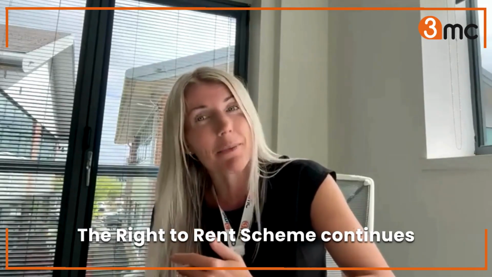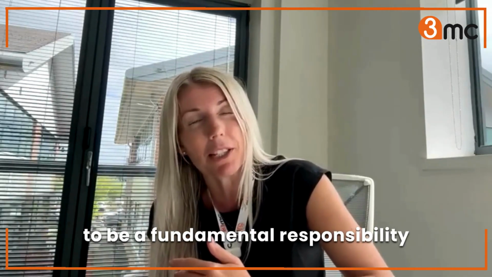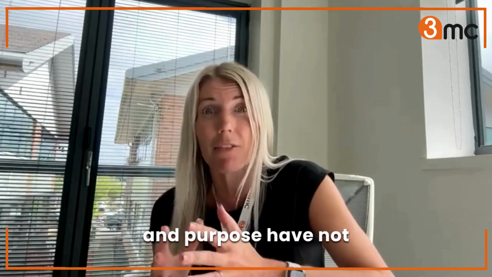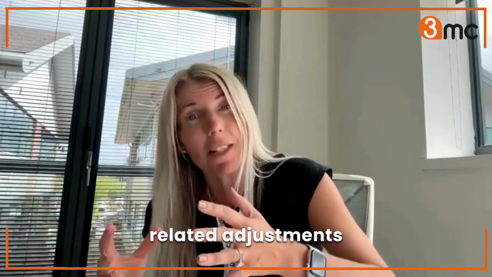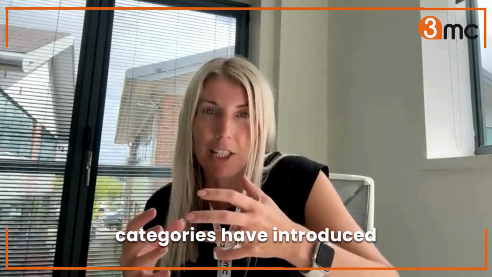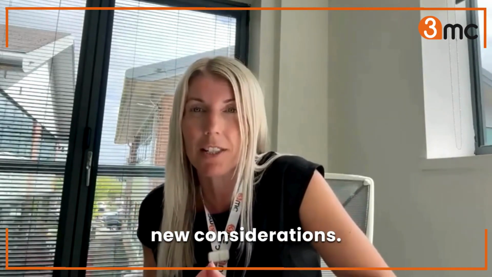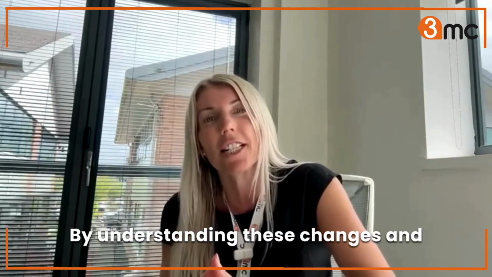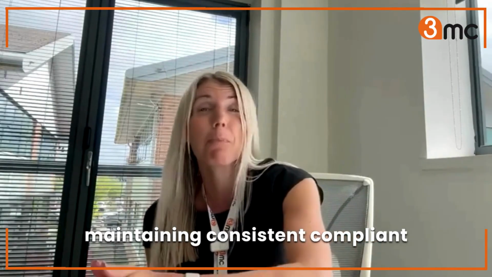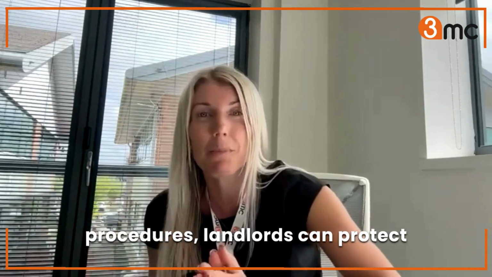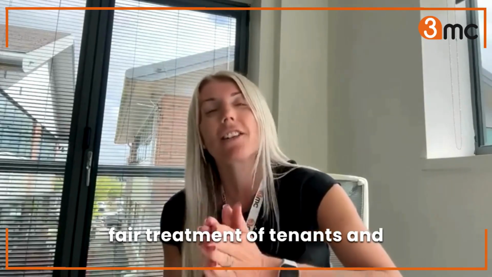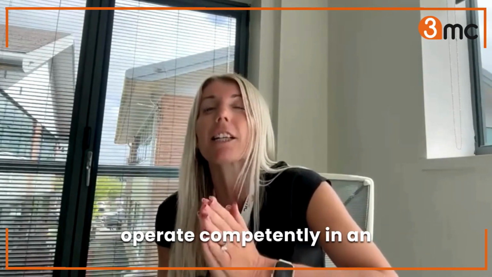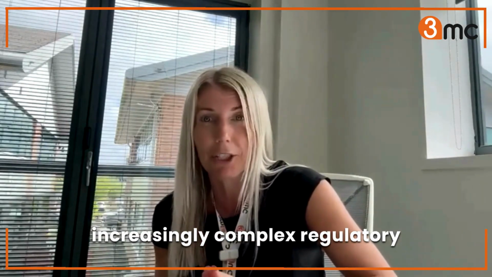The right to rent scheme continues to be a fundamental responsibility for landlords in England. While the core requirement and purpose have not changed, digital verification options, Brexit-related adjustments and evolving immigration categories have introduced new considerations. By understanding these changes and maintaining consistent, compliant procedures, landlords can protect themselves from penalties, ensure fair treatment of tenants, and operate confidently in an increasingly complex regulatory environment.